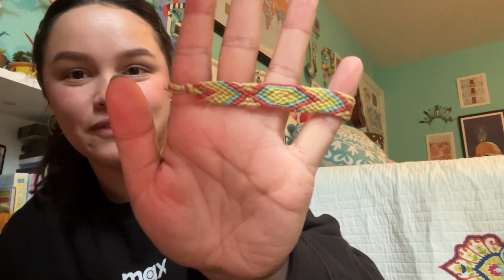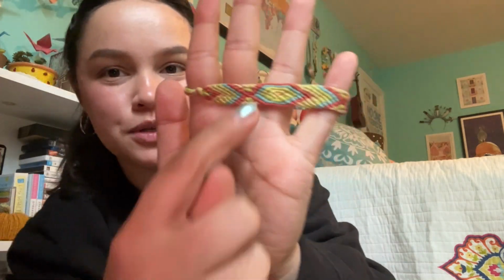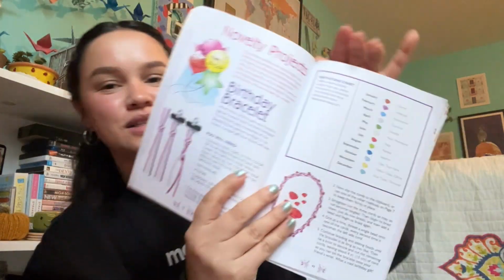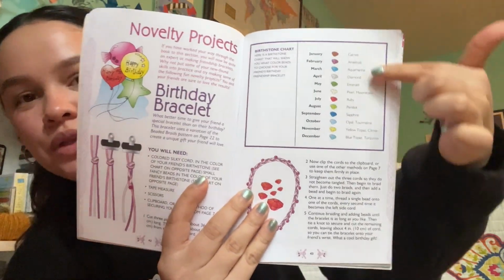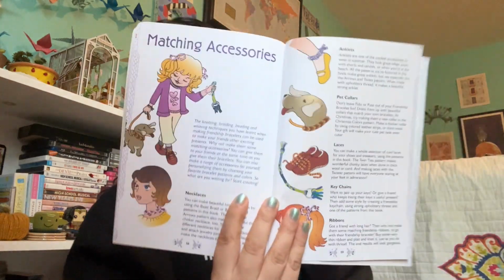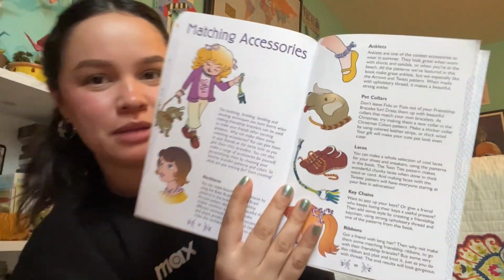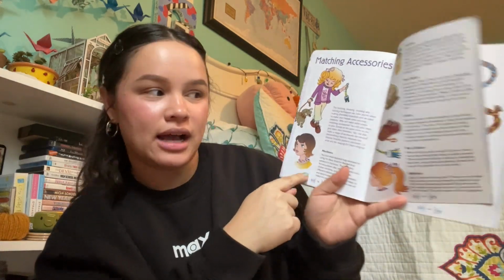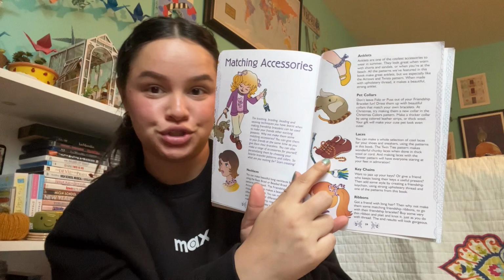But I made, obviously, a very beautiful rendition of it. It's supposed to be a fish shape. It also has ideas for gifts, like this one you could do in the colors of your friend's birthstone, which is so cute. And then I loved this page when I was a kid. It was showing how you can make a bunch of different accessories to match your bracelets. So you could make a keychain or a necklace, or you could use friendship bracelets as your shoelaces.